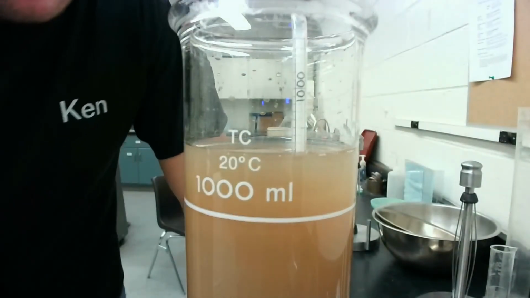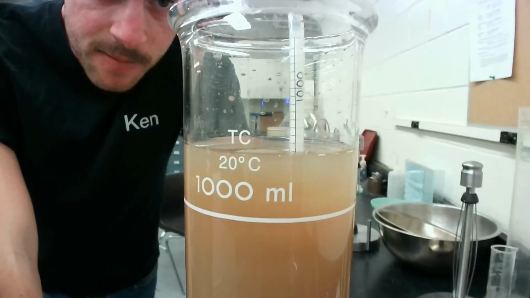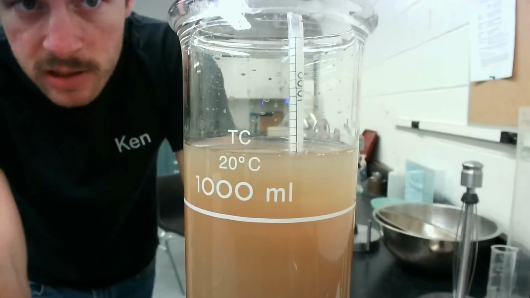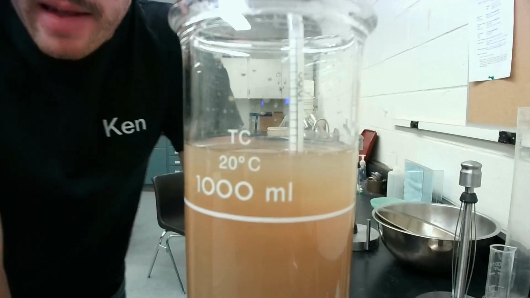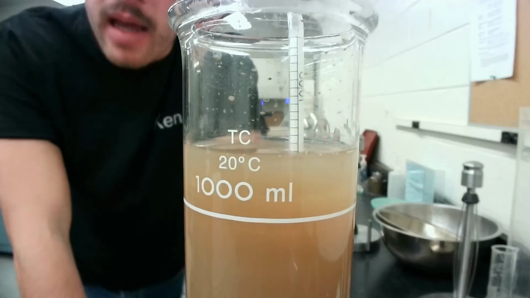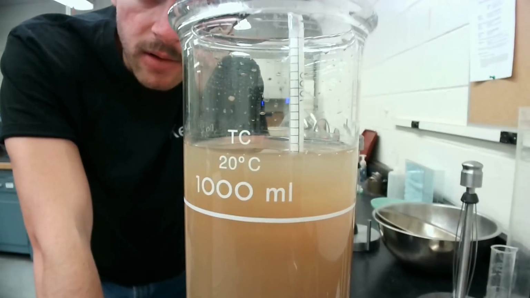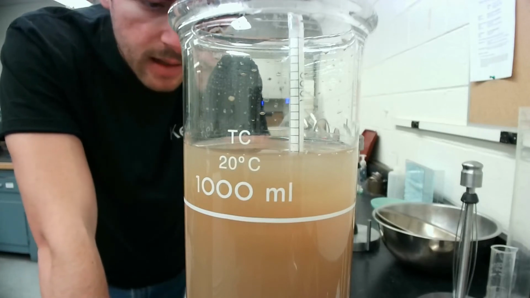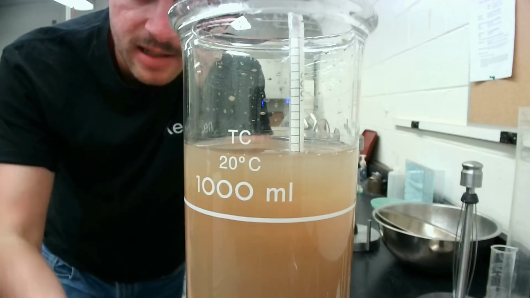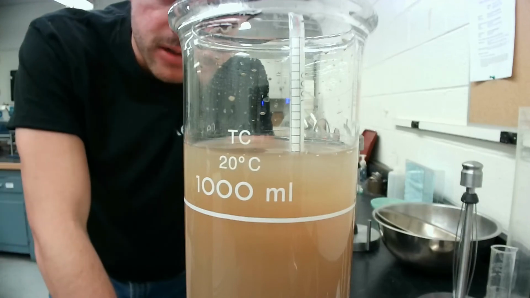Now, we would want to let it wait all the way until it gets to about the same density as just regular water, which is a little over 1,000. And at that point, we'd take all this and pour it out into the evaporating dish and let it dry out. And then we would weigh it again one more time at the end to get the mass of all the sediments that are in this graduated cylinder.